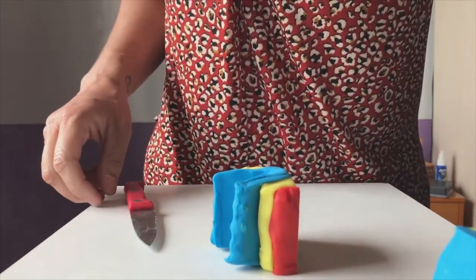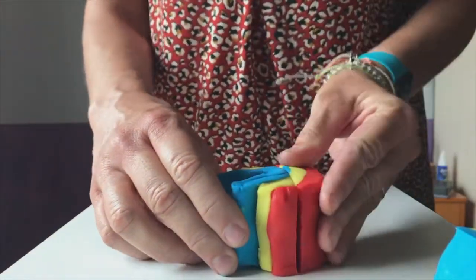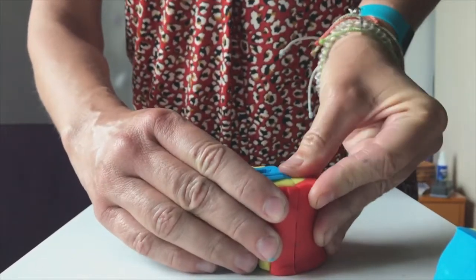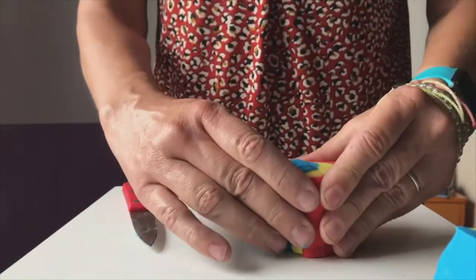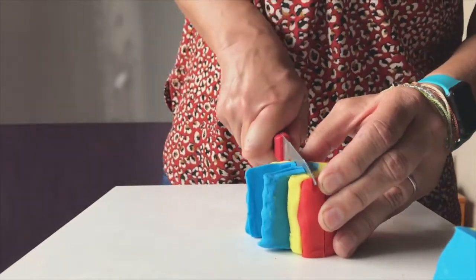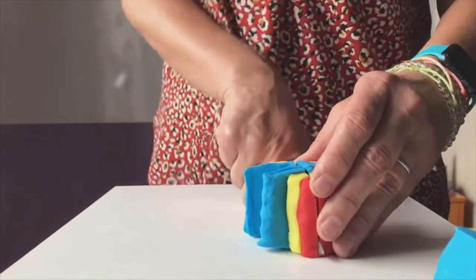Put that away. Whoops, I went the wrong way. Put that back. Sometimes I do that. Trying to talk and do at the same time does not work so well. So cut it a little bit higher up here, because I want to take the top off, not the bottom off.